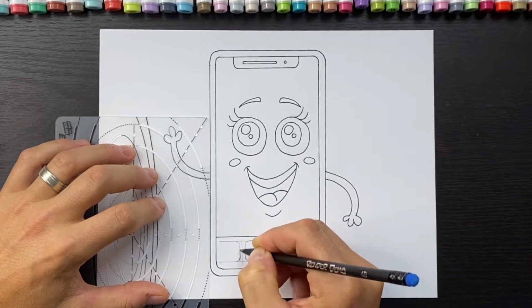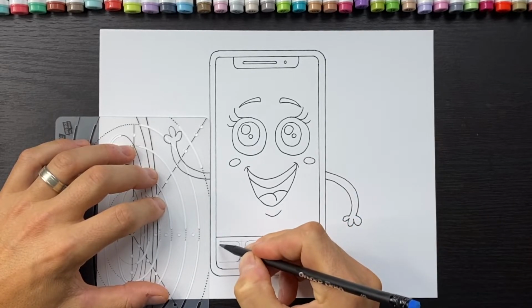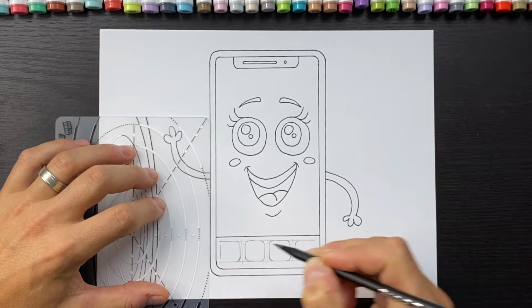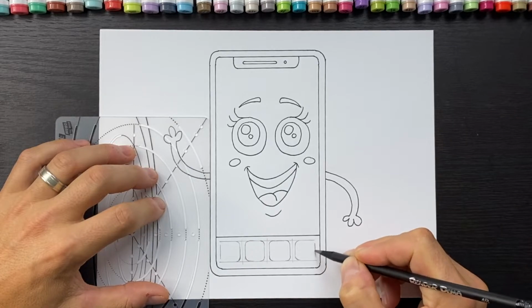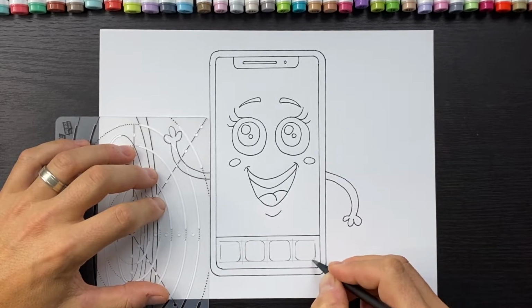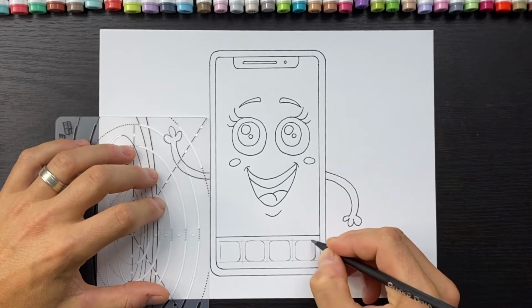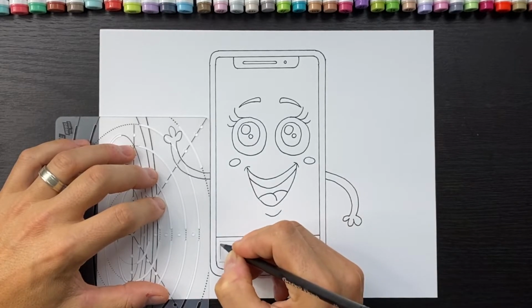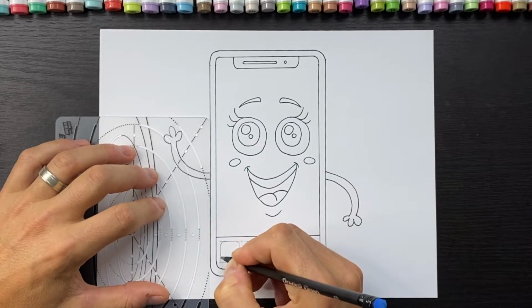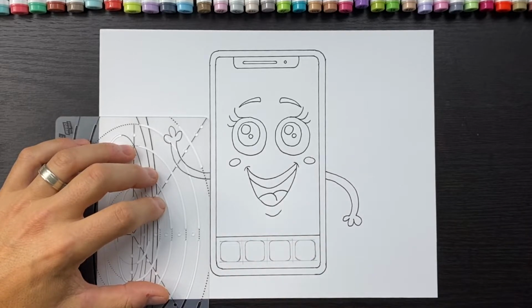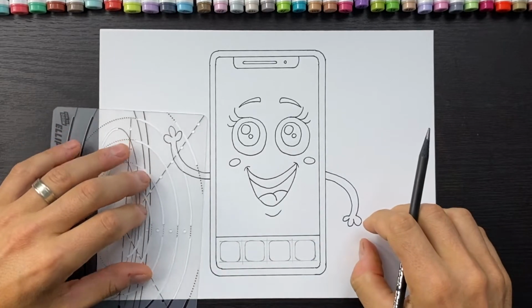And now for these two that are at the end, we want to make sure we're away from the edge of our phone, so we'll just draw a line here. We'll come and draw a line here, and then we'll just round these as well, like that. So you should have 4 similar sized boxes down below.